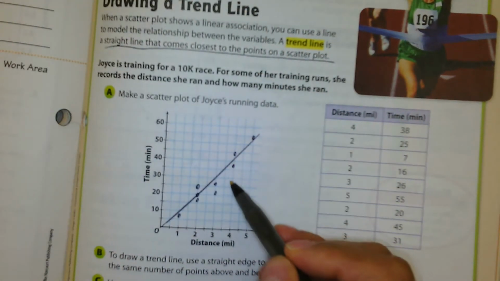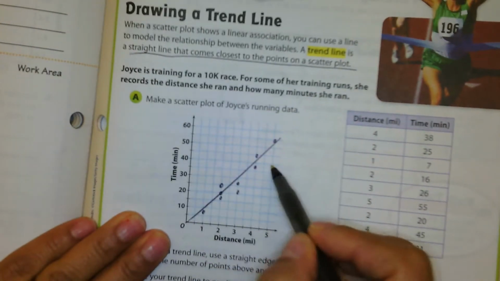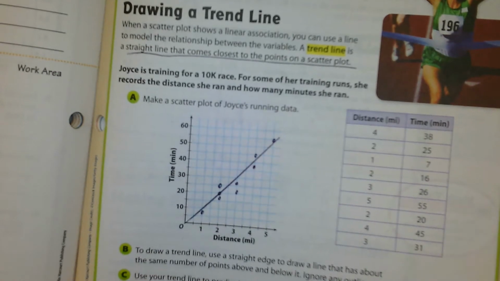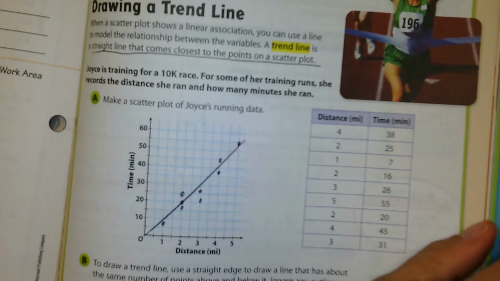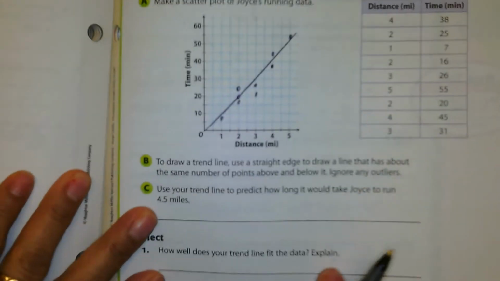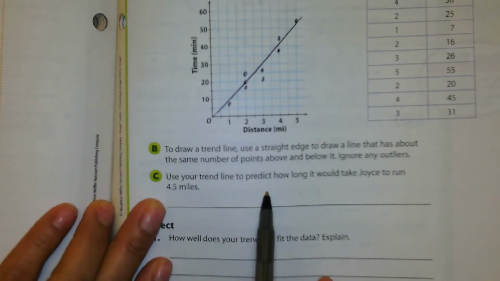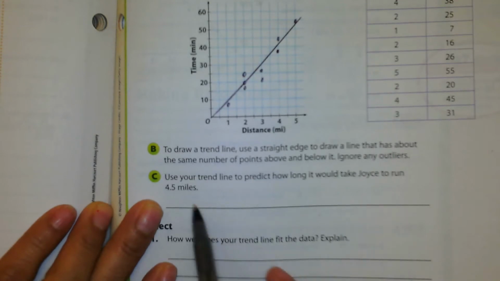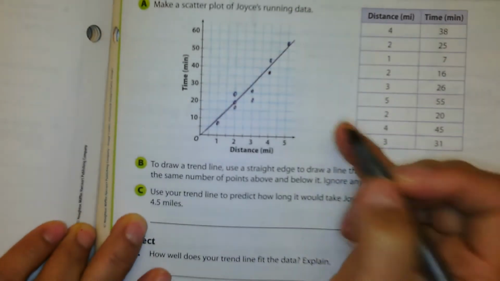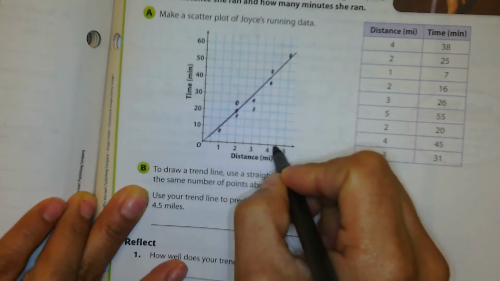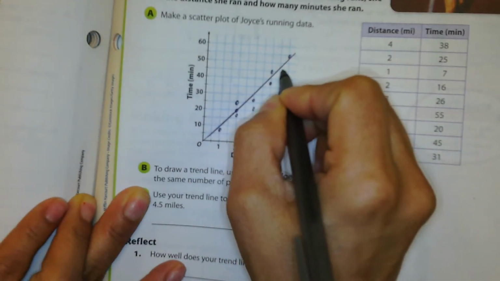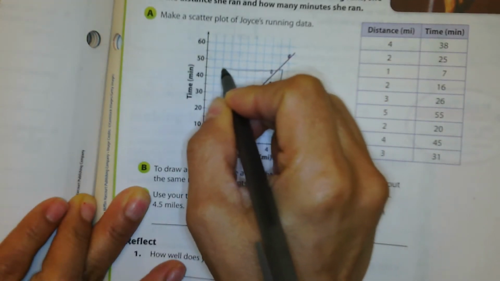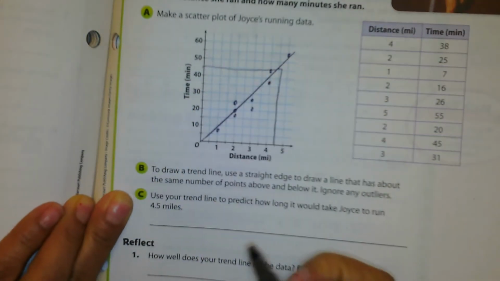It's maybe a little bit low. This might be too high. It should be a little bit low, but that's what I drew. It could be a little bit off, and that's okay. So then it says use the trend line to predict how long it would take Joyce to run 4.5 miles. The way I predicted is that you go to 4.5 miles, and then you go straight up until it hits the line, and then you go straight across, and it would be about 45 minutes.